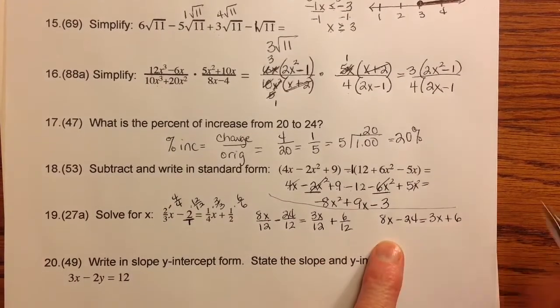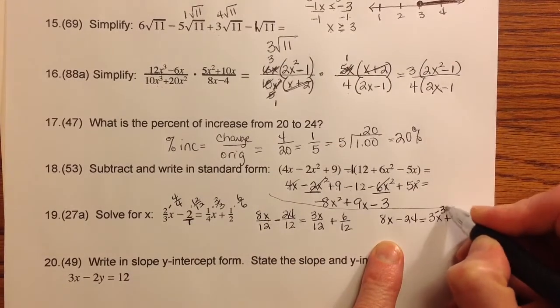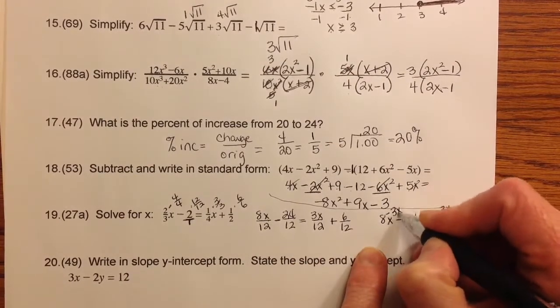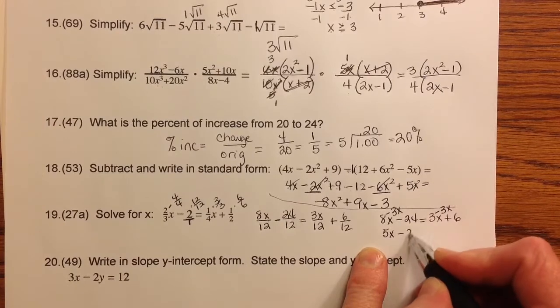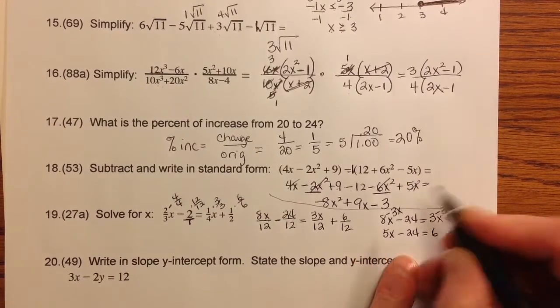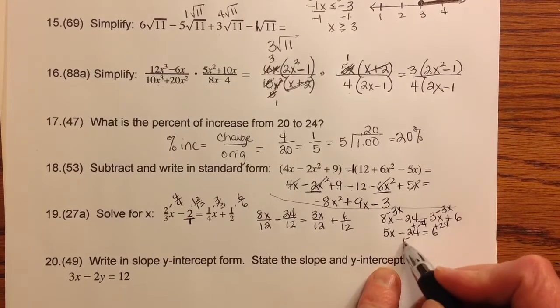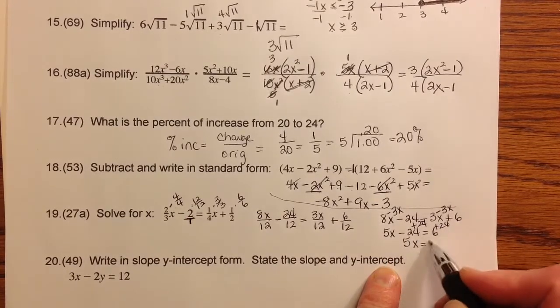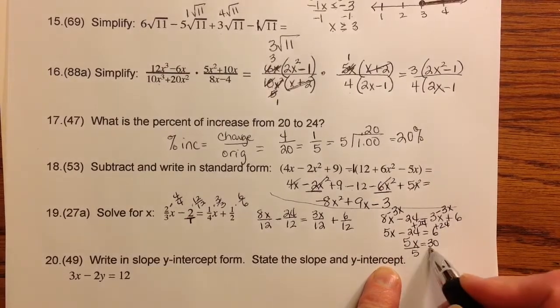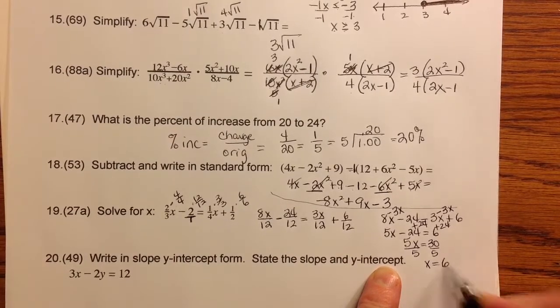Okay, I'm going to move the x's. I'm going to move my 3x. And I get 5x minus 24 equals 6. Add 24. Oh, got one that's going to come out even. 5x equals 30. Divide by 5, x equals 6.